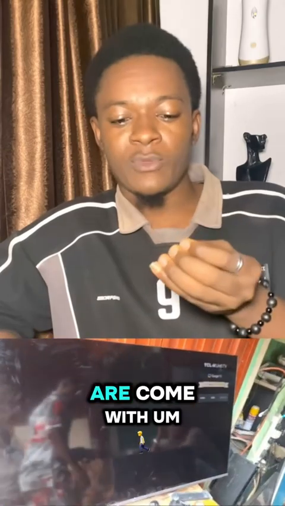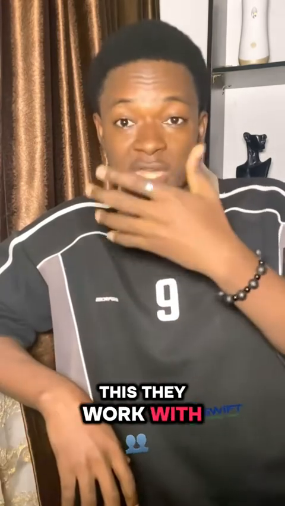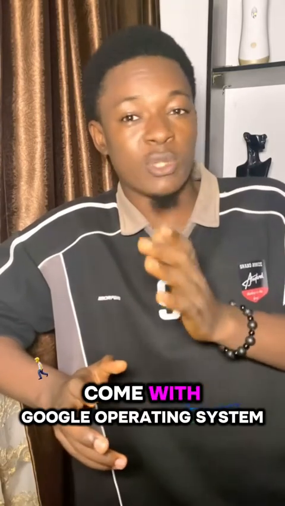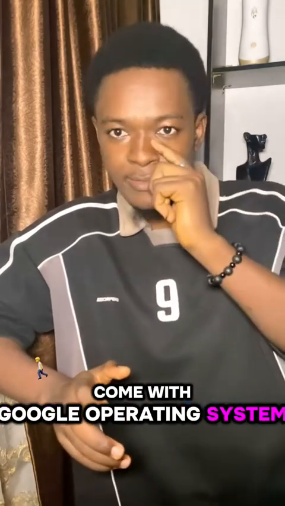Now, the Google Smart TVs, they are TVs that come with Google as their own operating system. They work like your Android, right? They work with Android operating system, just like your TCL, Sony, Sharp, right? And a few of them come with Google operating system.